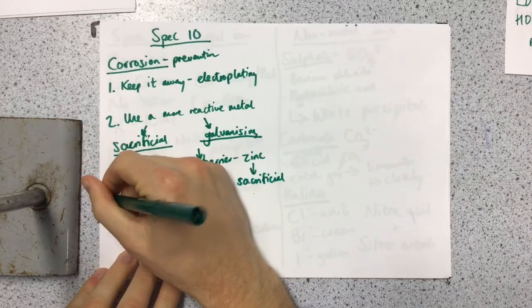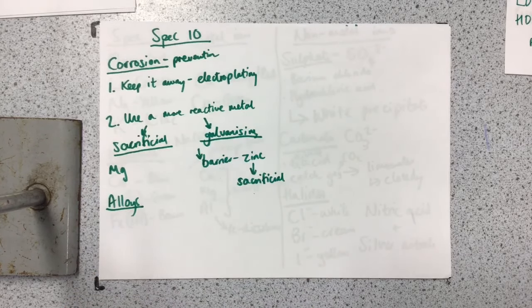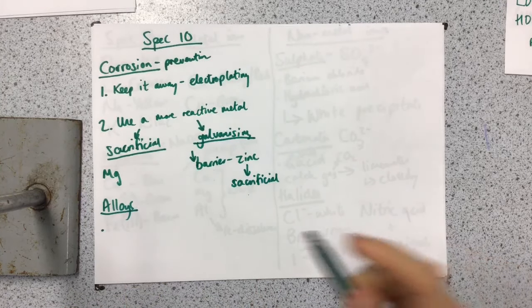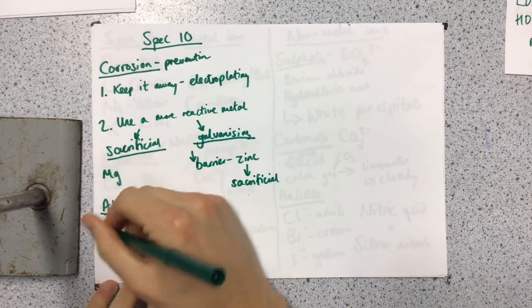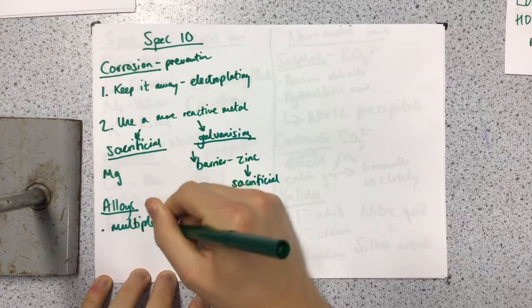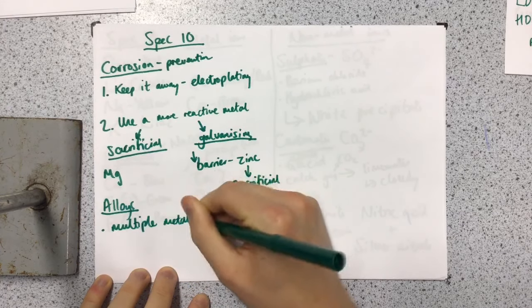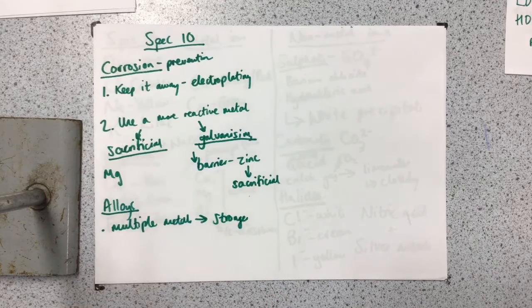Then you've got alloys, which is another topic. For this, it's really quite straightforward. It very much links to Spec 2 when you look at alloys and metals and how the layers don't really slide over each other. And ultimately, just having multiple metals makes something stronger. And that's what it all boils down to, really. And again, it rolls back to having the layers distorted in an alloy, meaning that the layers can't slide over each other, thus making the alloy stronger.